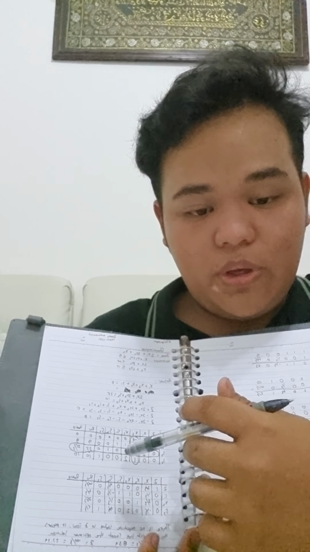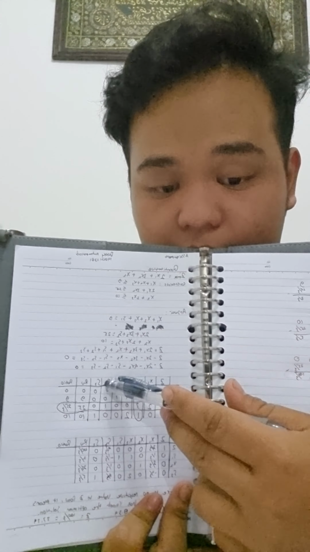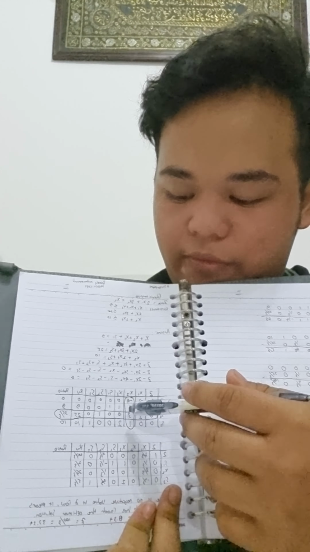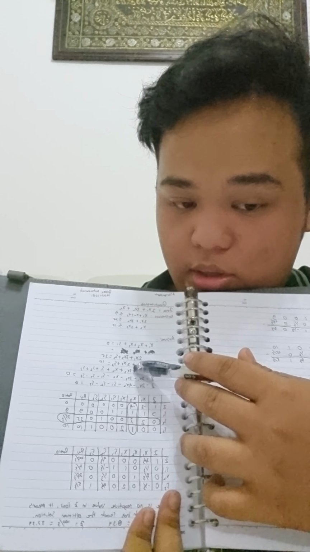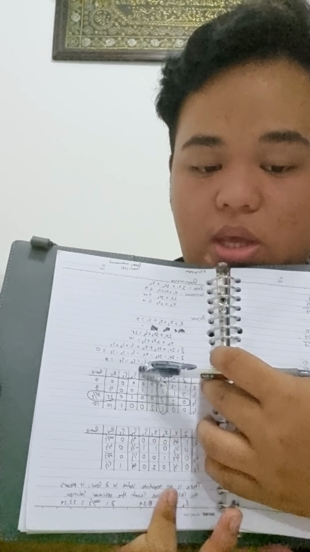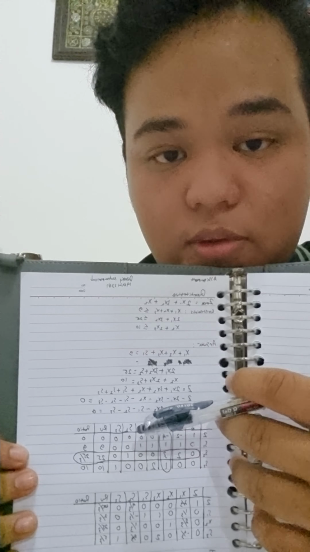So after we convert the objective and constraints into the canonic function, we have to make the simplex table. So we make the first simplex table here, and we also put in the variables from the constraints and from the objective that we have converted into the canonic function.